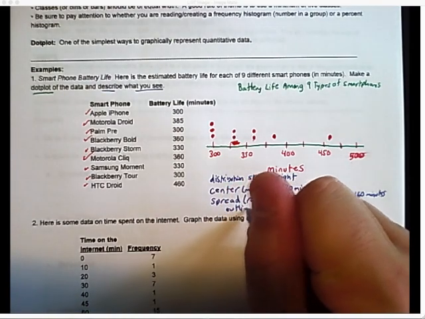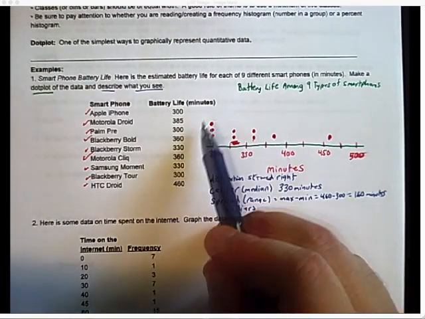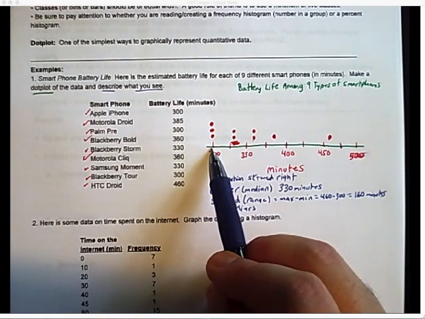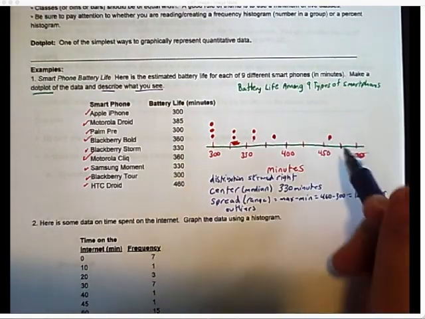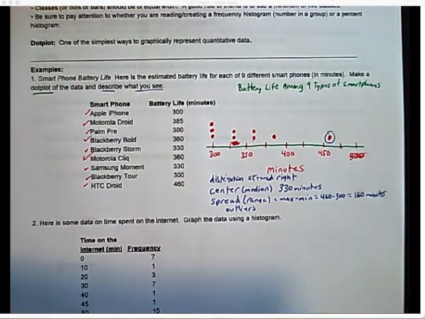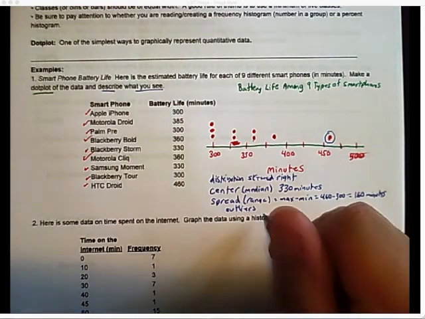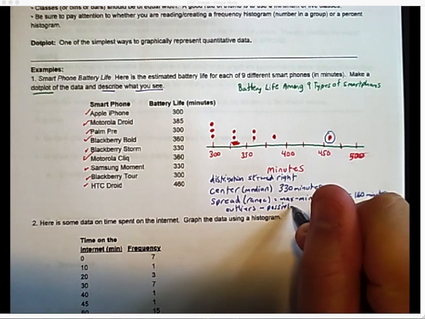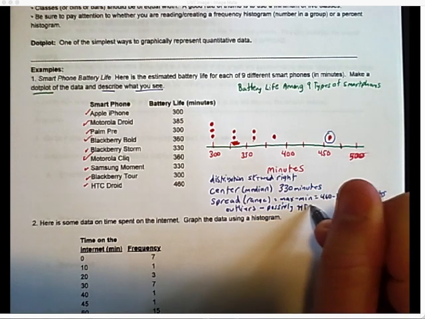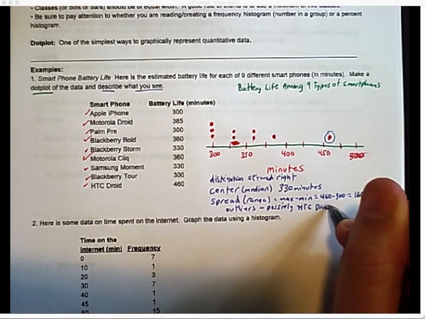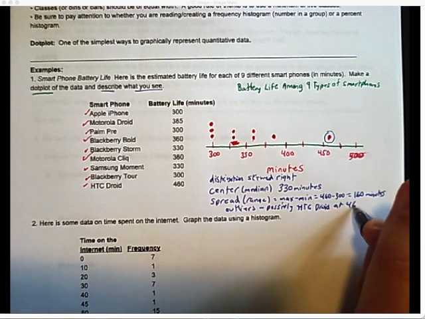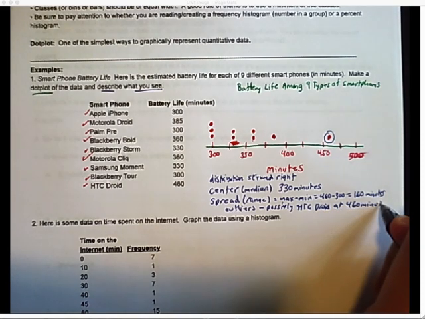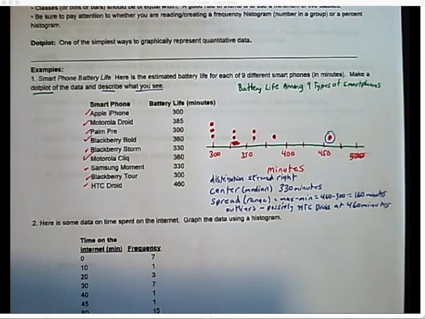Then I might want to talk about outliers. Most of the data here is rather condensed between 300 and 385. To me, it seems like this one point right here might be an outlier. So the outlier is possibly the HTC Droid at 460 minutes. So that's a way I can describe a distribution.